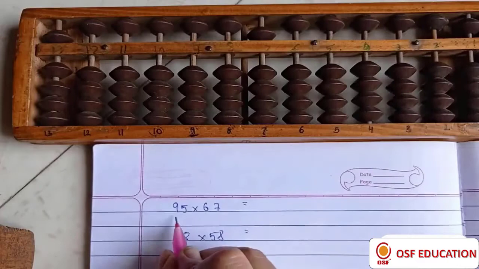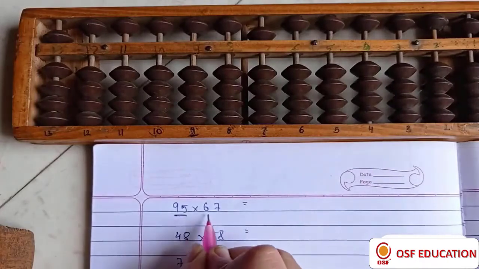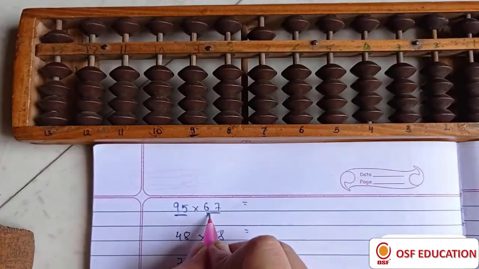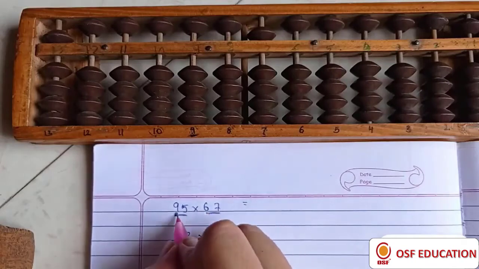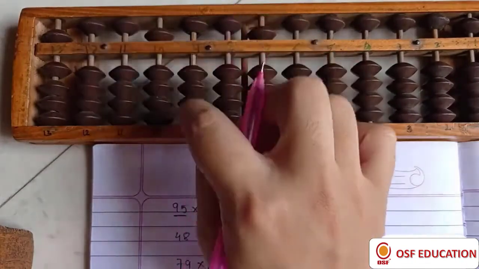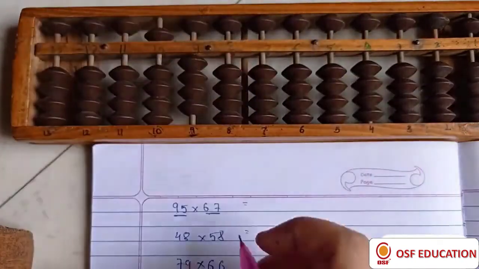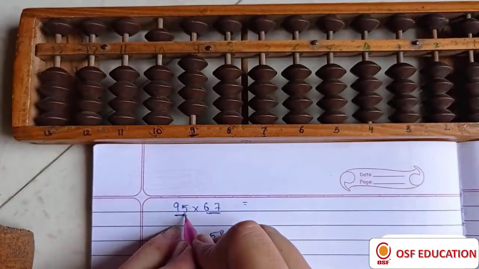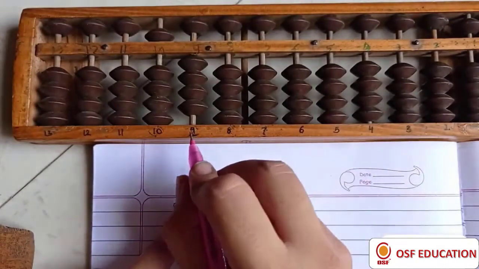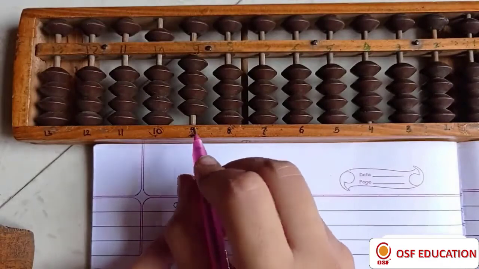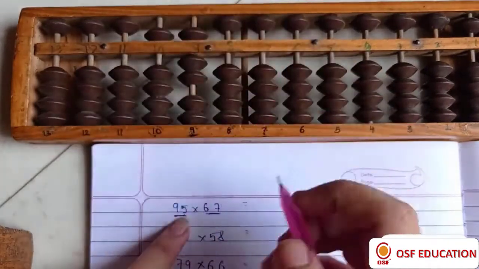So now we are going to multiply two-digit with two digits. Okay. So 6 9s are 54. 6 5s are 30. So here 3 and 0. So the friend of 3 is 2 down, 5 down, and here 0.